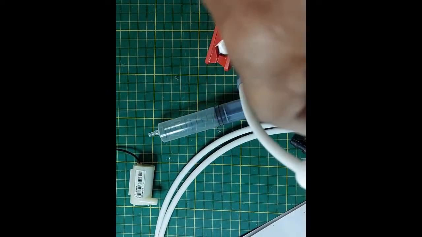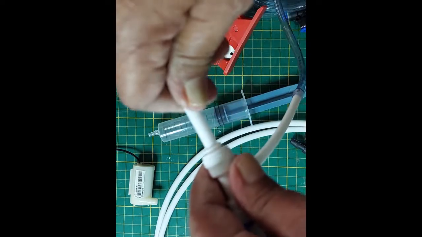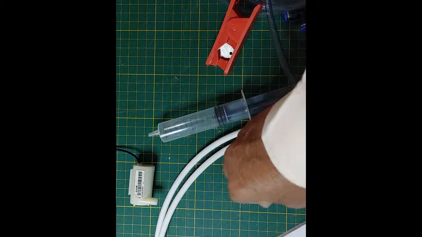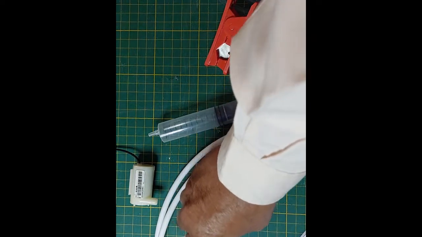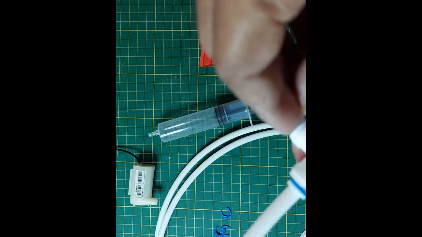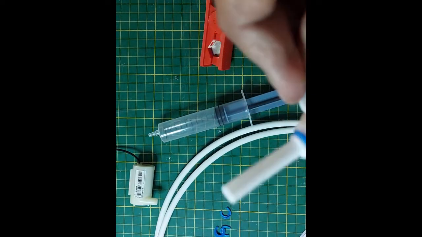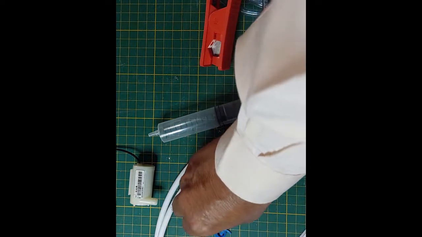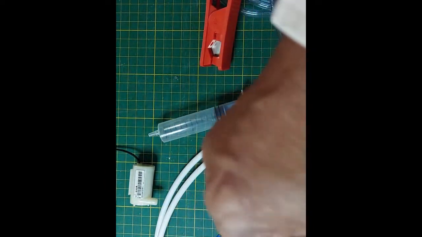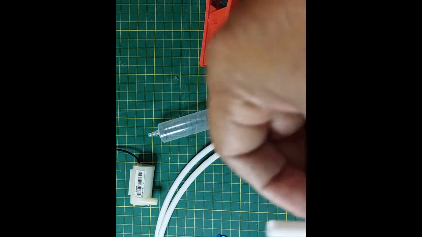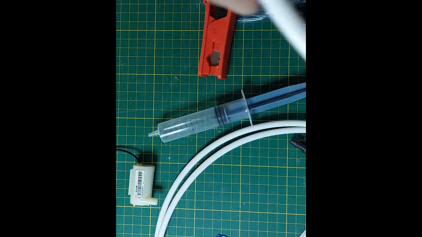Similarly, this same. There is a head here. So this is the pump.